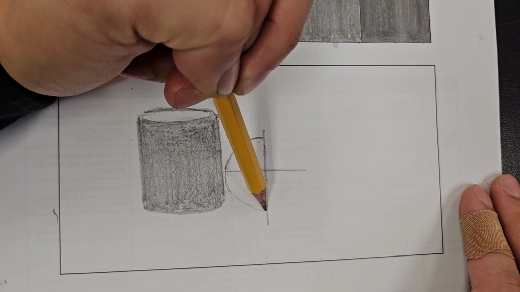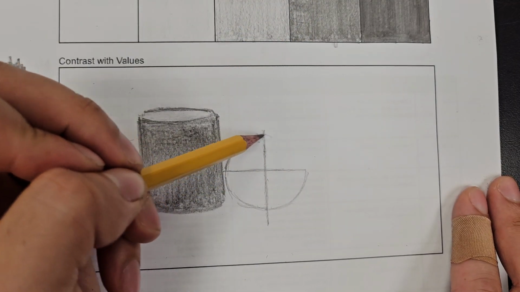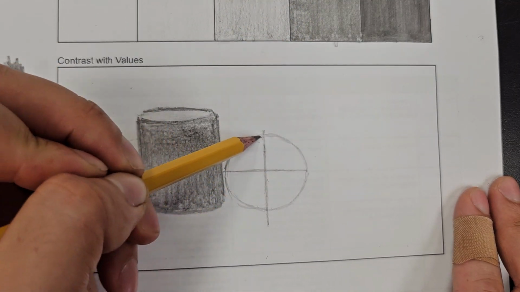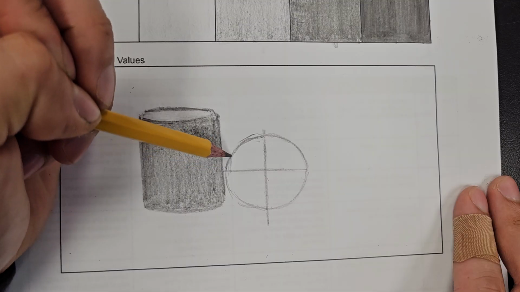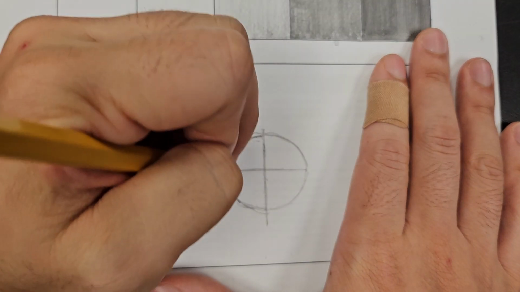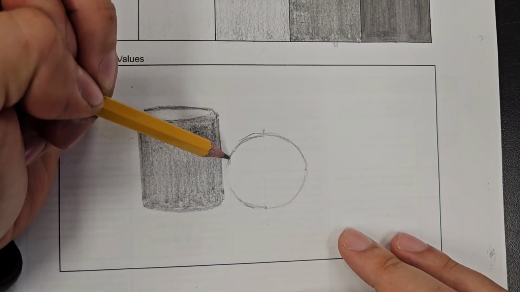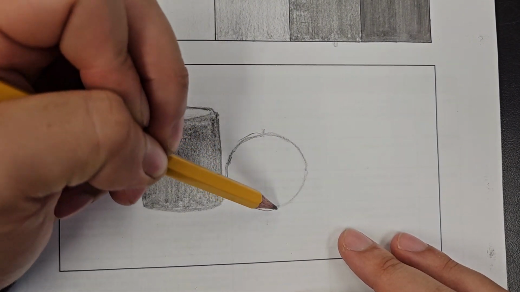I'm just kind of eyeballing this, right, for the sake of speed. I don't want you to have to watch me do all the measuring and stuff. But if you guys need to do the measuring, please do the measuring. Okay. Boom. We have our sphere. So my cylinder has a light gray top here. I'm gonna have my sphere be white. Okay.